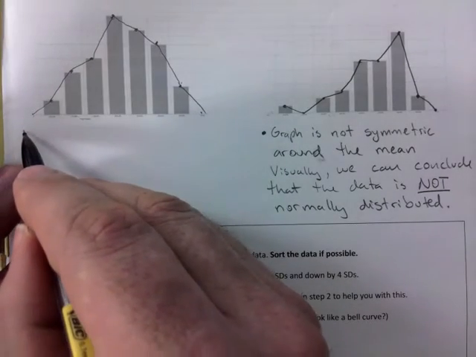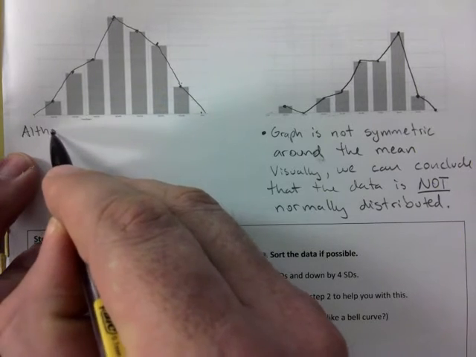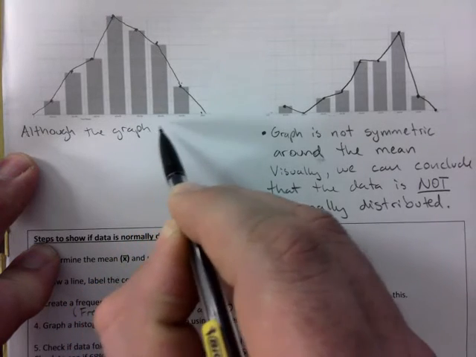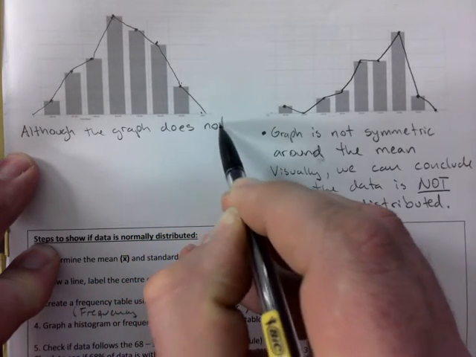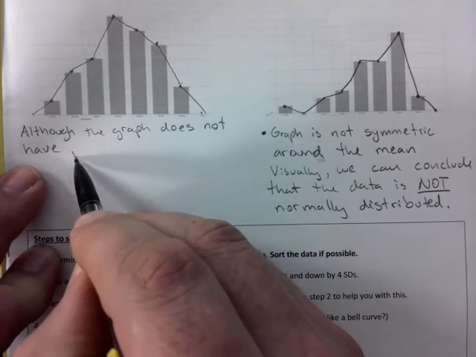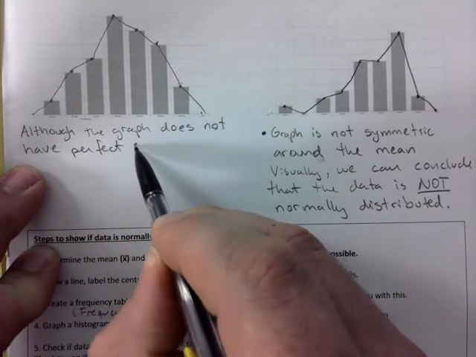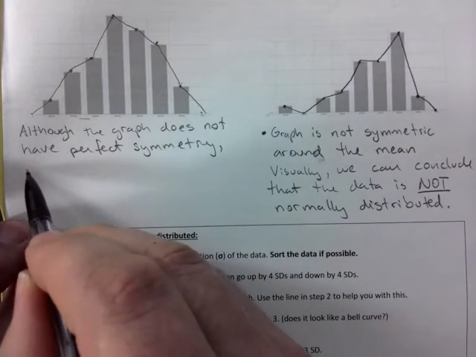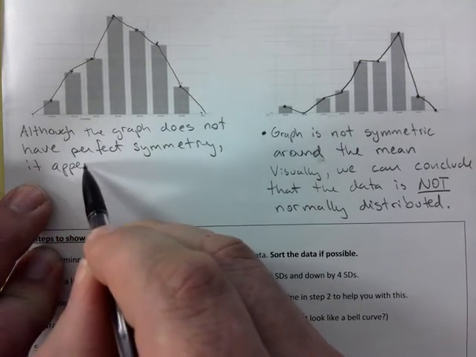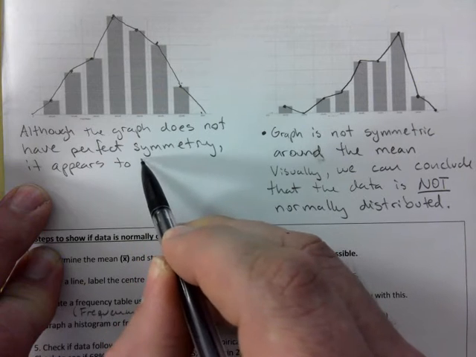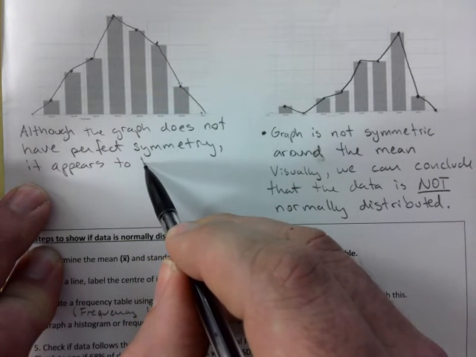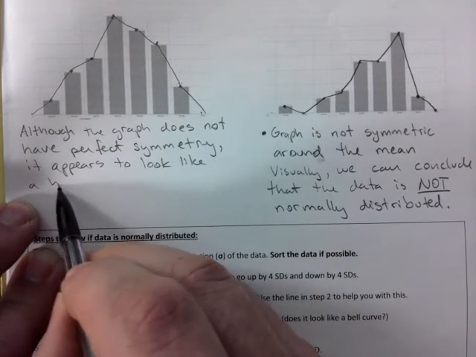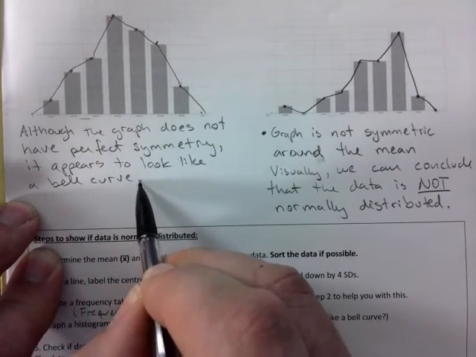And I will say, although the graph does not have perfect symmetry, it appears to look like a bell curve.